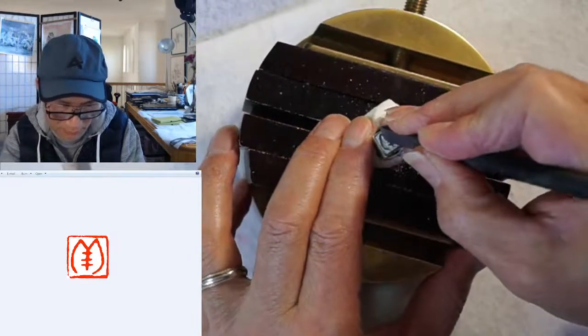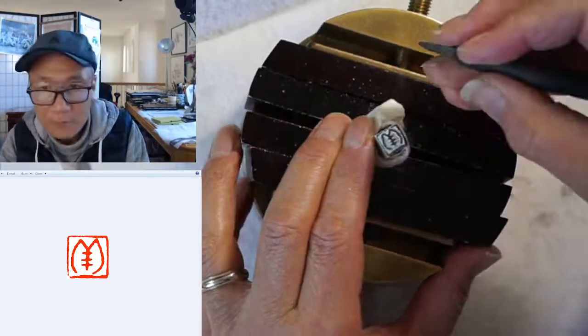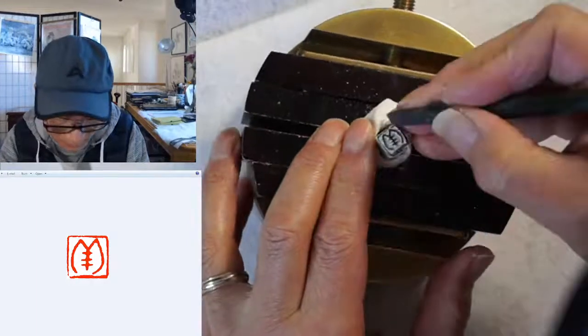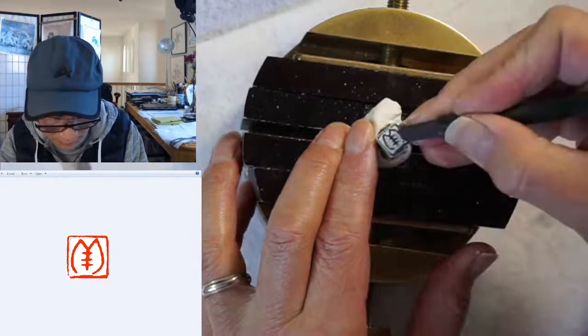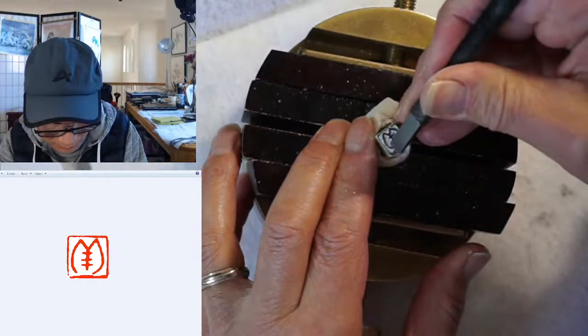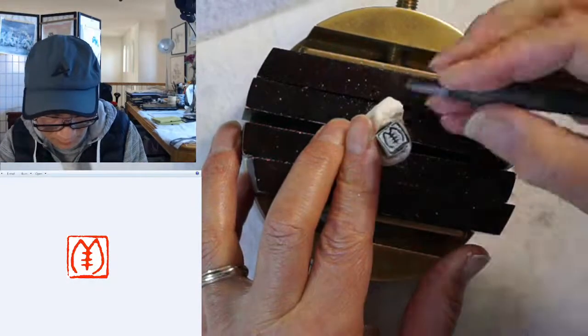You don't want it symmetric. The natural doesn't. So you want to make some rhythmic adjustment.